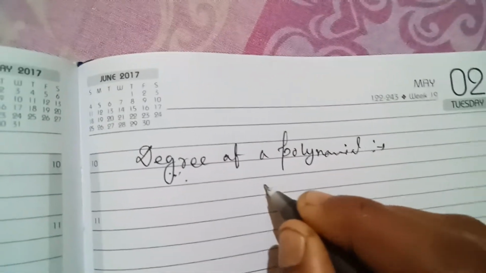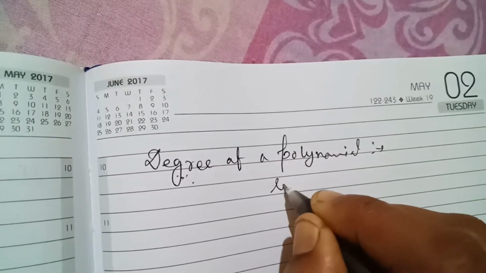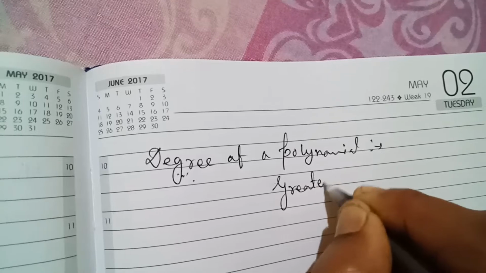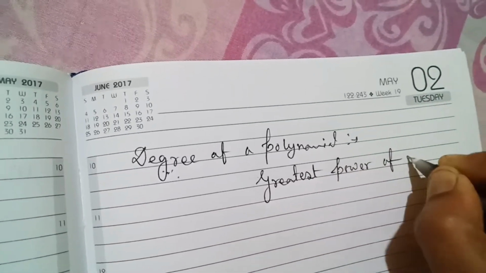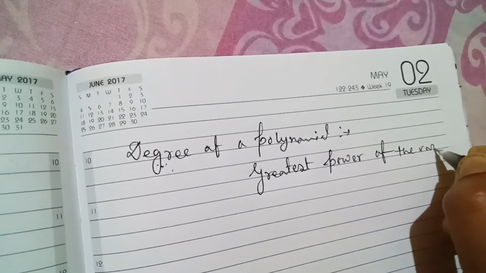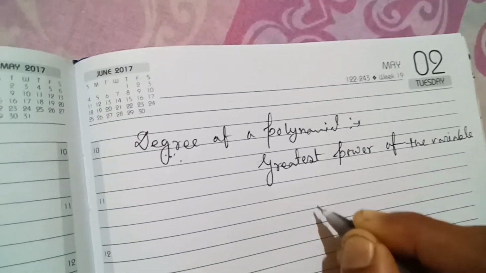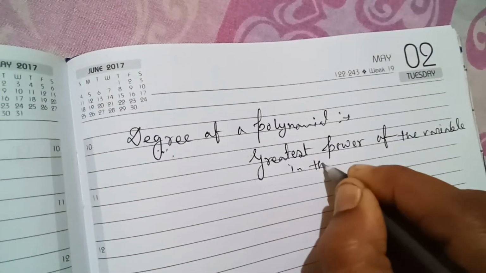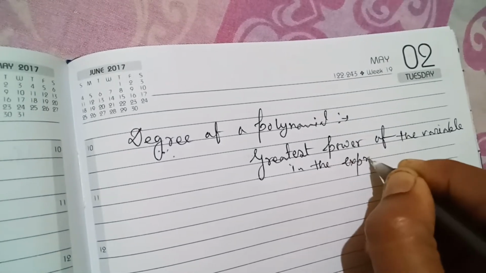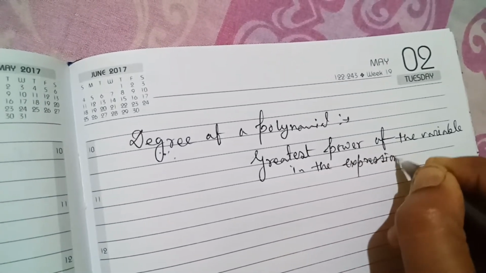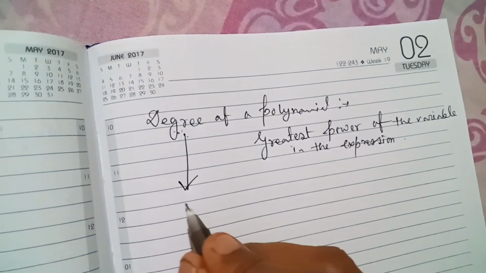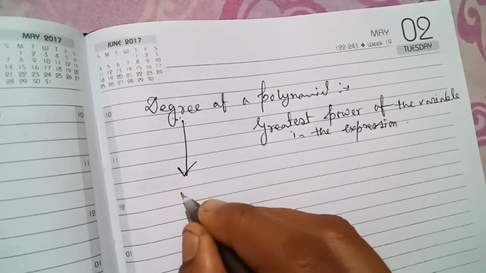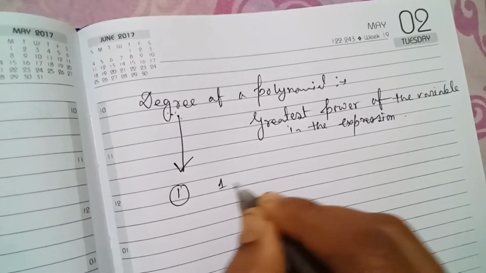Here the degree is 1. Okay. So we will write it down: the greatest power of the variable in the expression, that is its degree. Now depending on this degree, there are some types of polynomials.